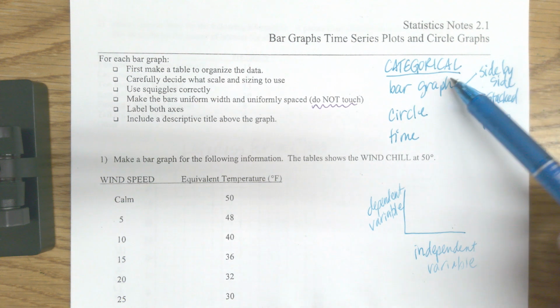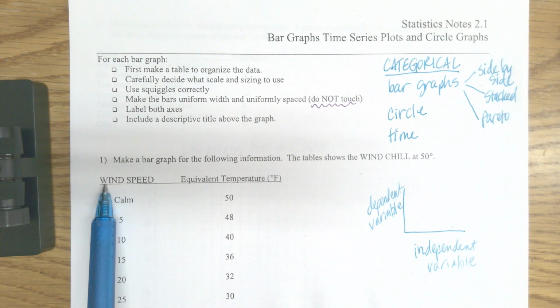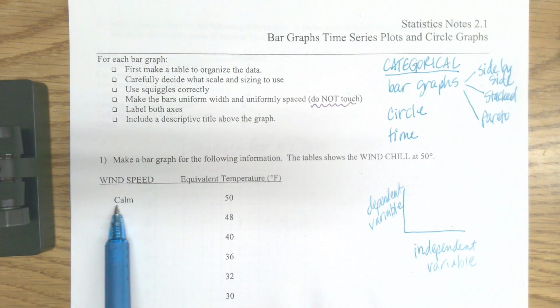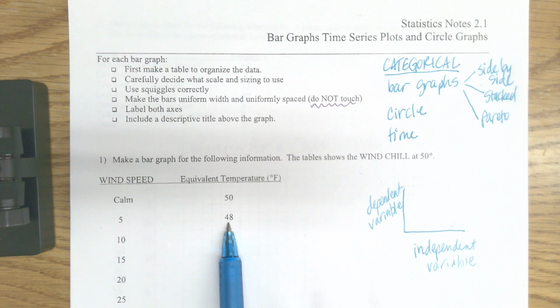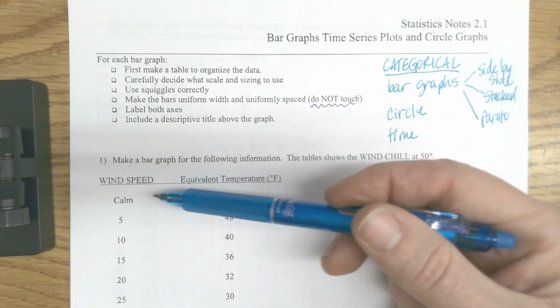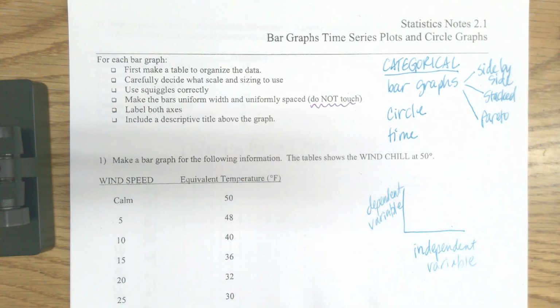Okay. Sometimes the categories look like numbers, like in the graph that's here, it'll be 5, 10, 15, 20. But that is the category of wind speed. When the wind speed is calm or not at all, we're at 50 degrees. When the wind speed is 5, it makes it feel like 48 degrees. When the wind speed is 10, it makes it feel like 40 degrees. So our categories are the wind speed, and then our value represented by each category would be the equivalent temperature. Not that that stuff is all that super important, but just to explain the types of graphs that we're going to be working with.